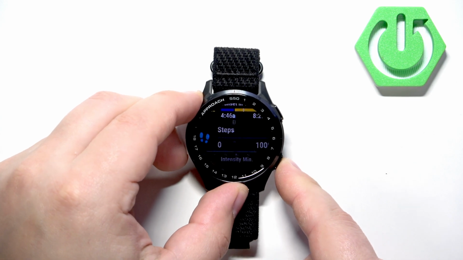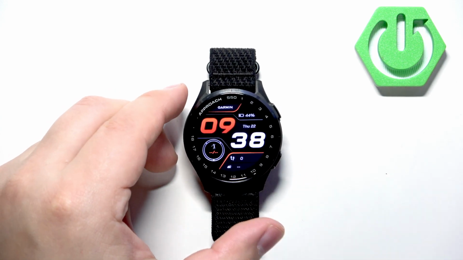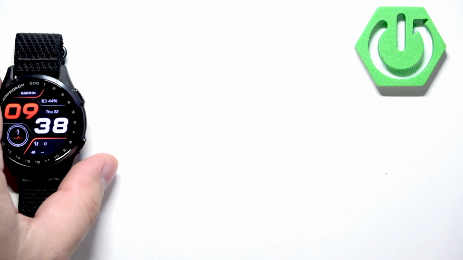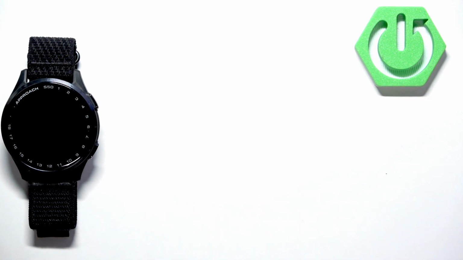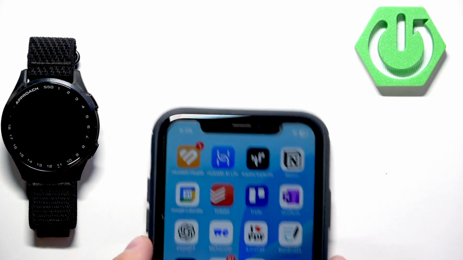If your watch is paired with a phone, you can also check the phone application to see the information about the steps taken. It's more detailed than on the watch, so if you want to see more detailed information, I recommend to download the app and use it for that info.